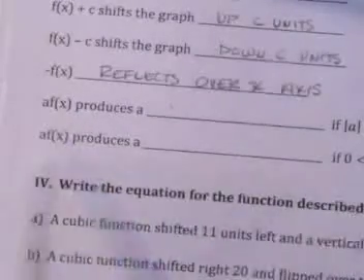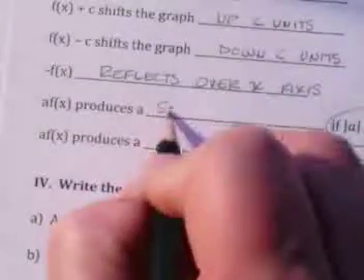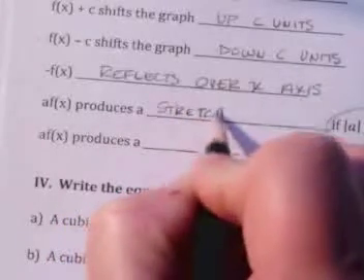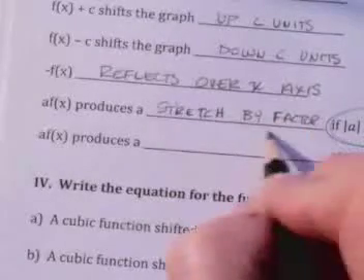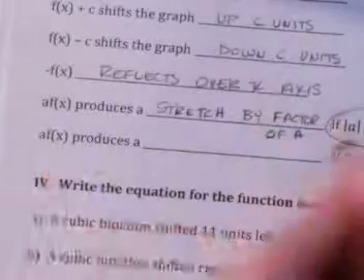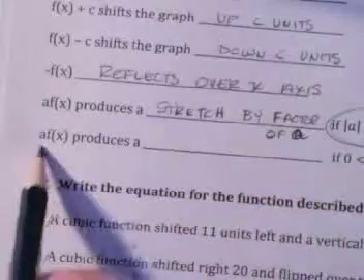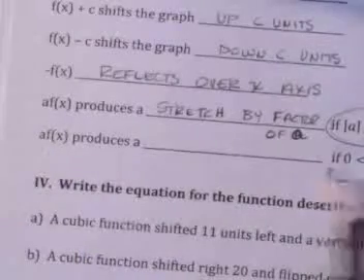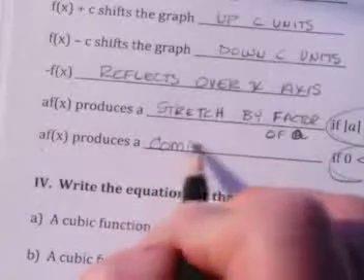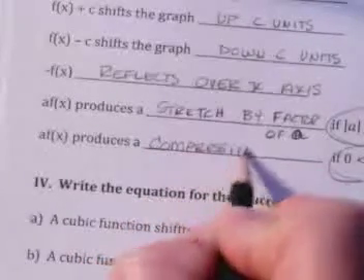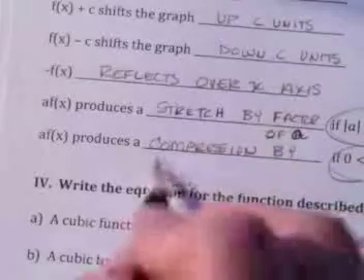If we multiply our function by some number, let's say a, then what we end up getting is a stretch, because a is greater than 1, by a factor of a. And I should write a little a there. If we multiply and a is in between 0 and 1, then we have a shrink or a compression, by a factor of a.